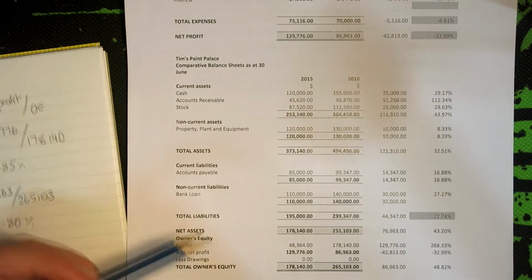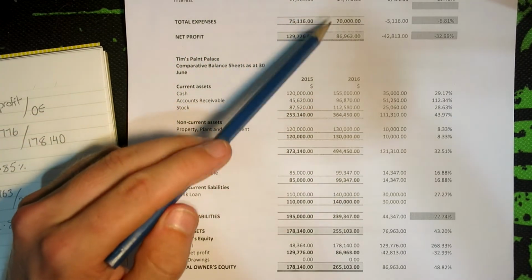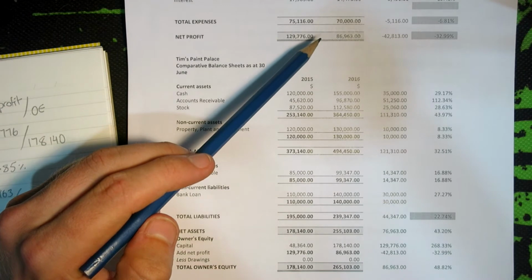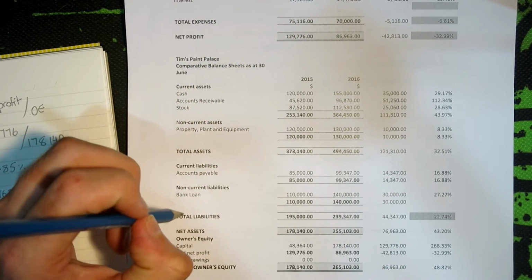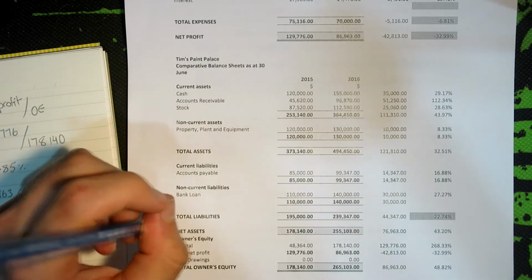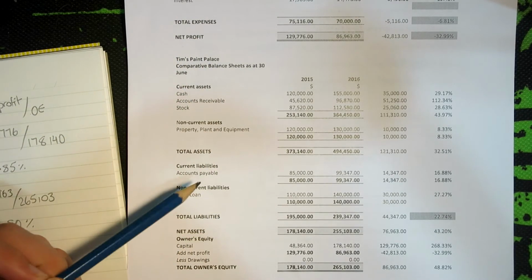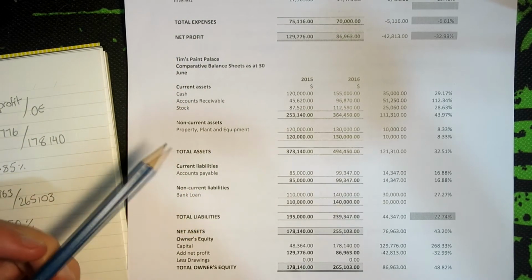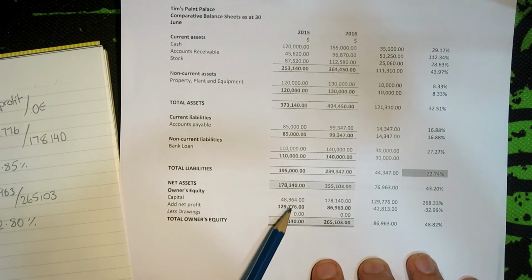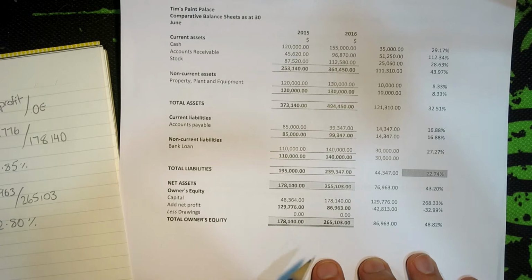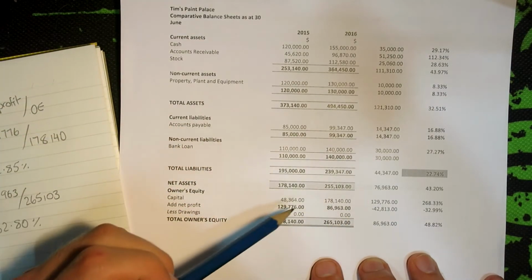Well, first off, net profit took a huge dive. The reduction in net sales, as well as the increase in cost of goods sold, really hurt the business in 2016. But as for total owner's equity, you can see here the owner actually put in $130,000 or $129,000 of their own money into the business.